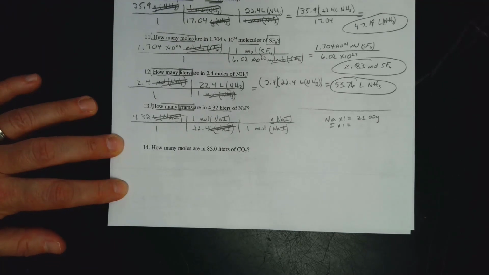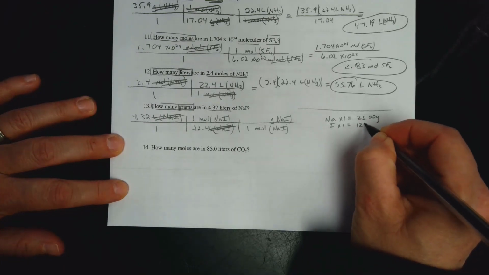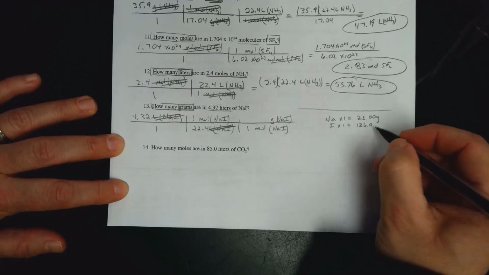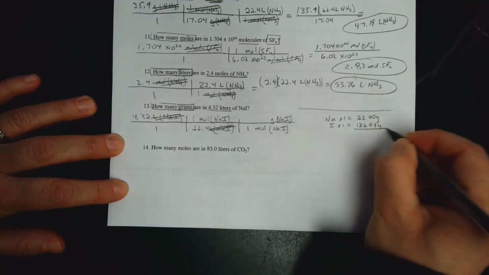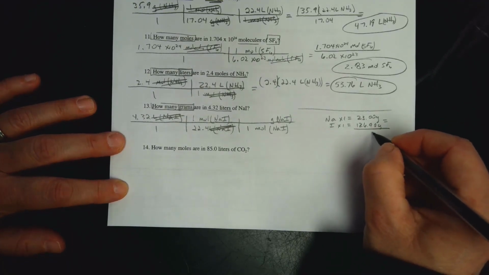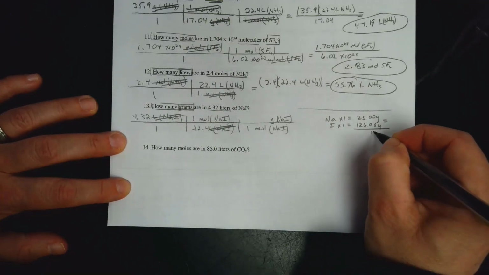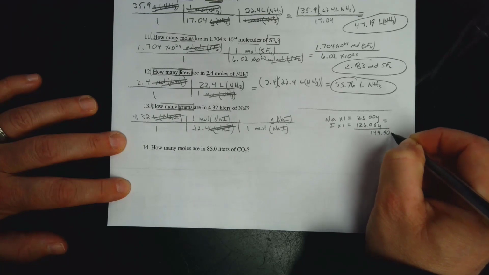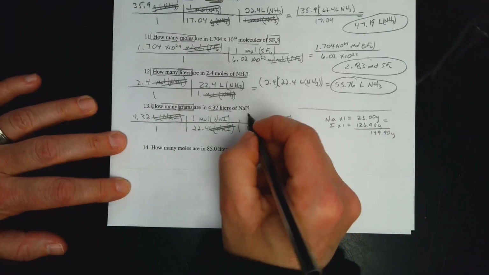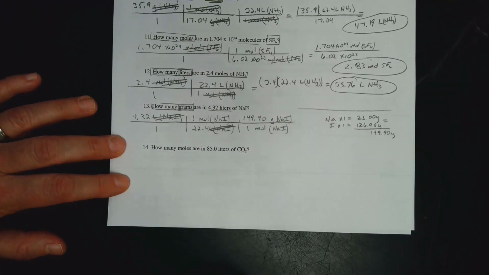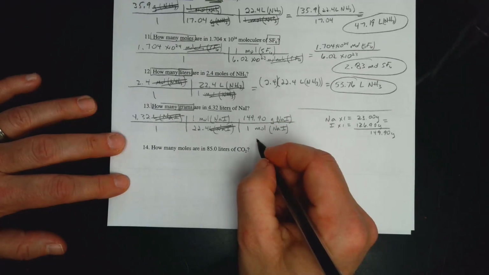If I look at the periodic table, my mass of iodine is 126.90 grams. If I add those together, I end up with a molar mass of 149.90 grams, and that's the quantity I'm going to fill in right here, 149.90 grams.